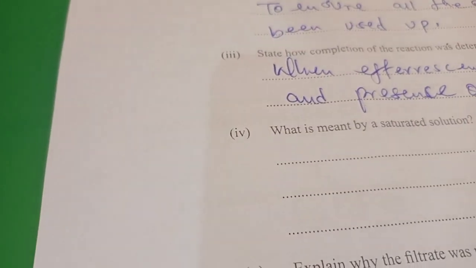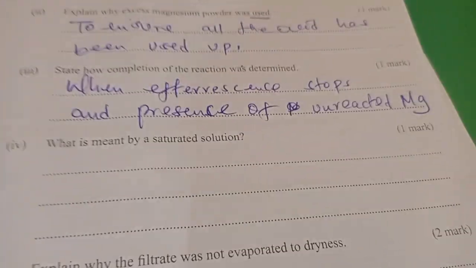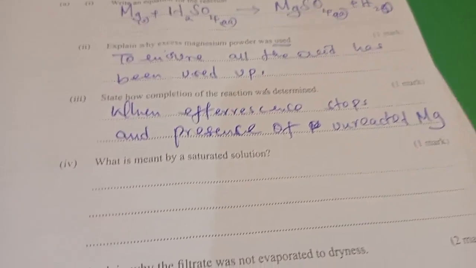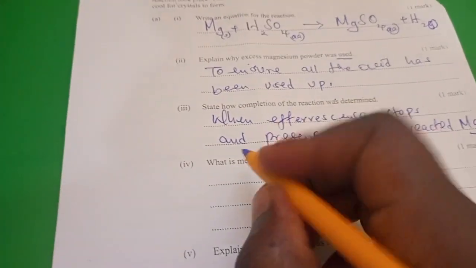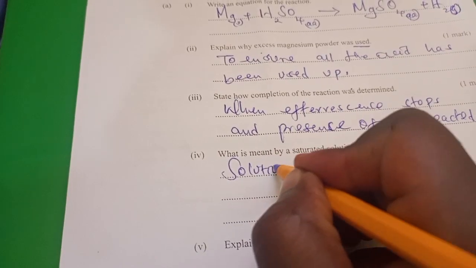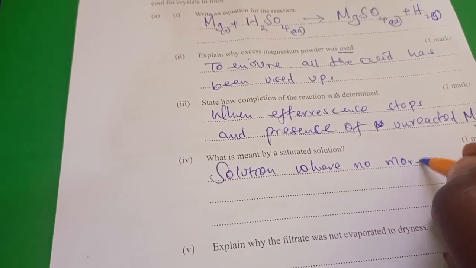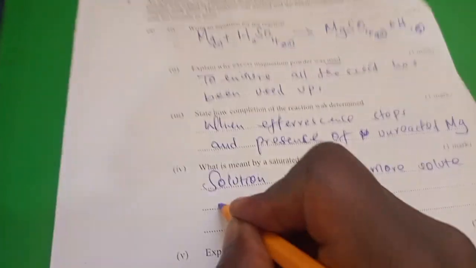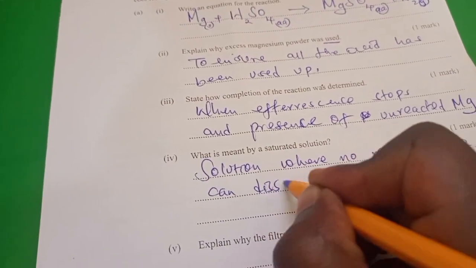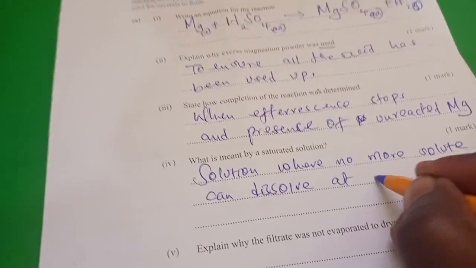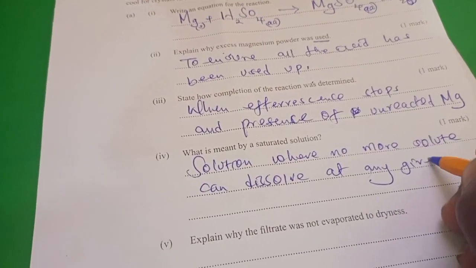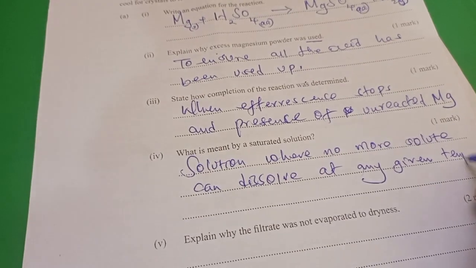What is meant by a saturated solution? A saturated solution is one where no more solute can dissolve at any given temperature.